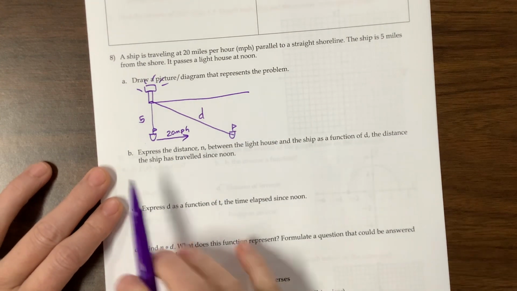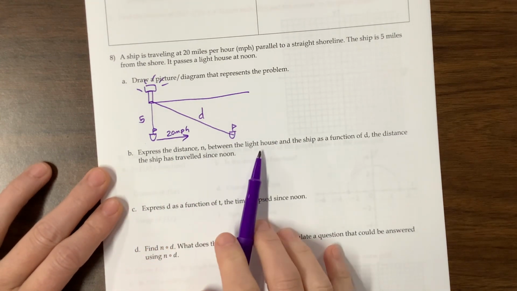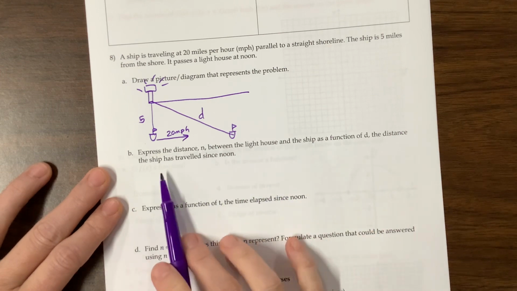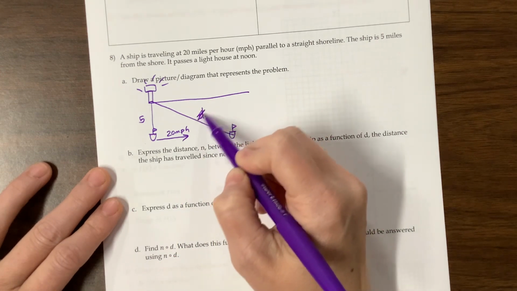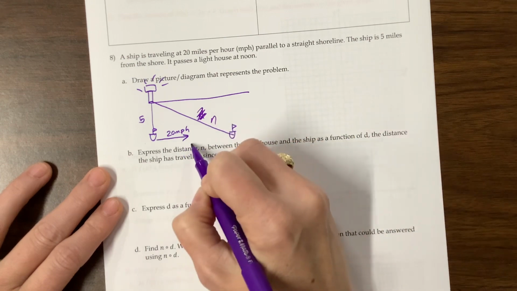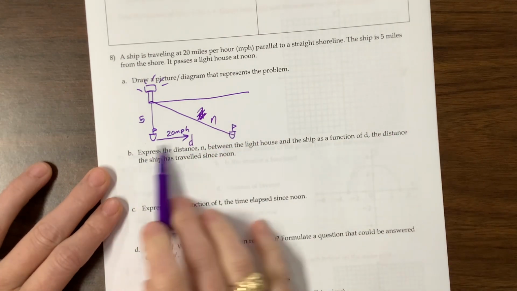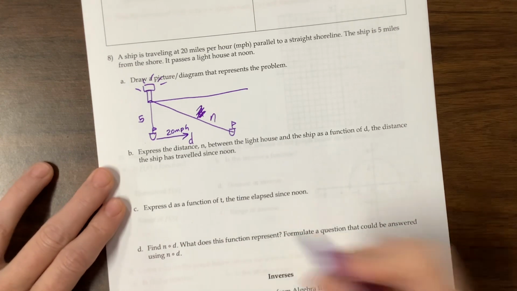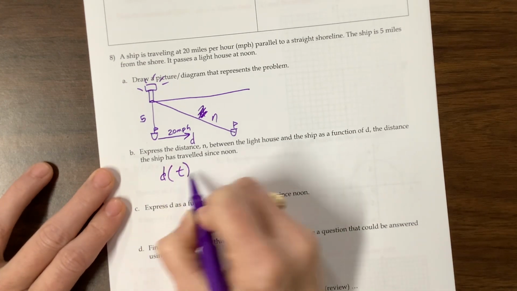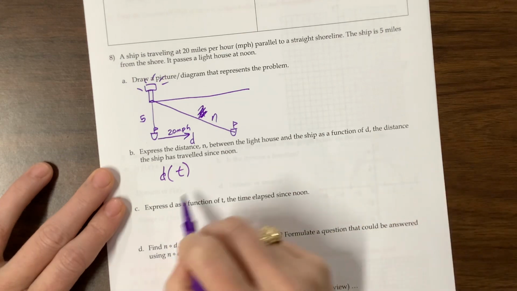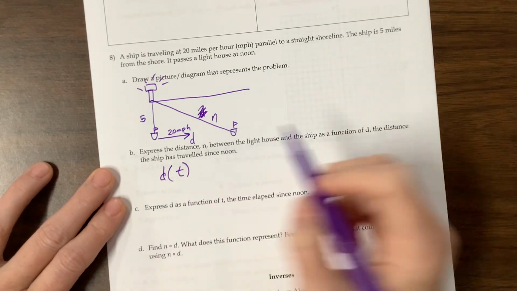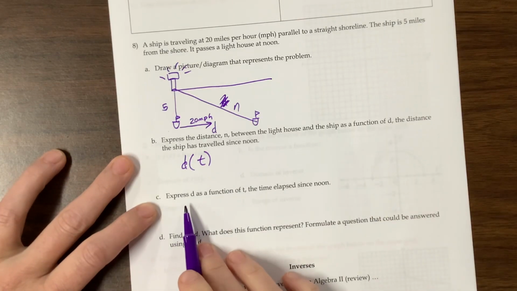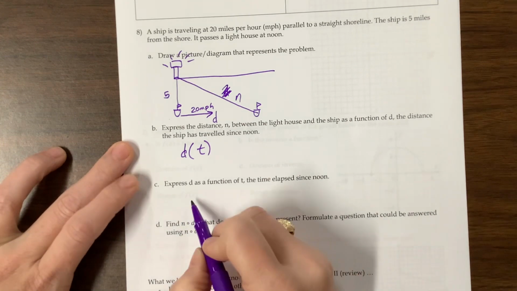Express the distance between the lighthouse and the ship as a function of d, the distance the ship has traveled since noon. Oh, I lied to you. This is n, and this is d. So how far has it gone? Well, d is a function of t.